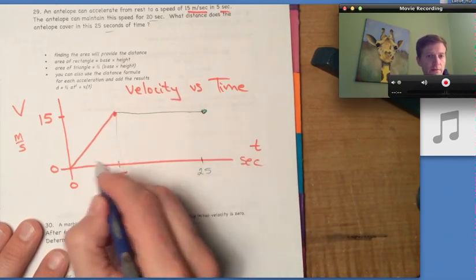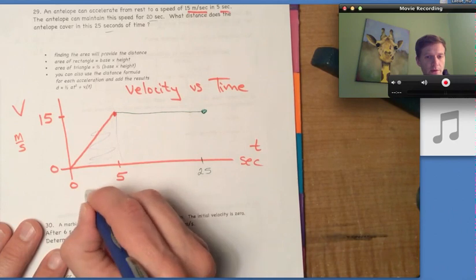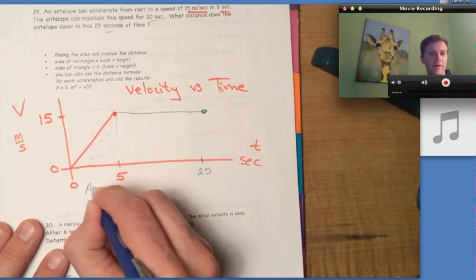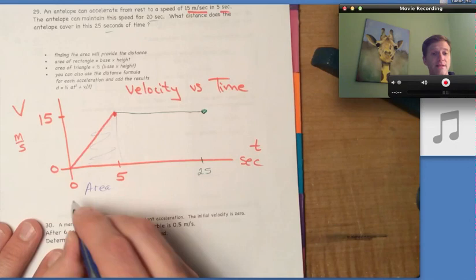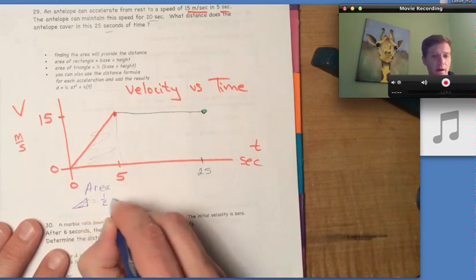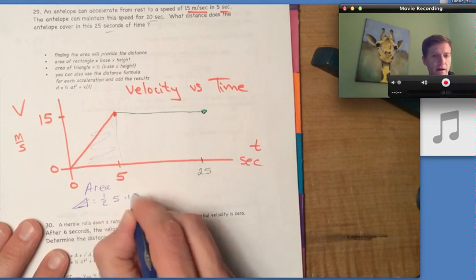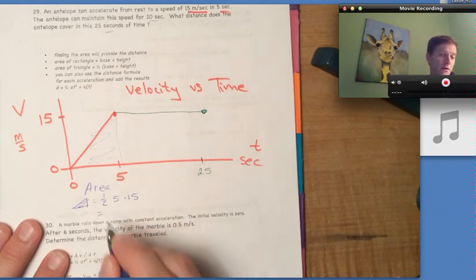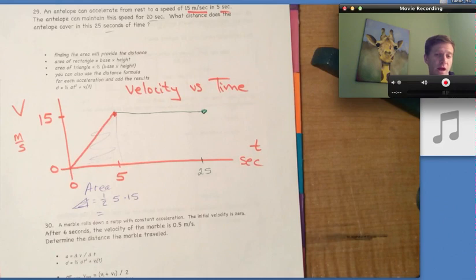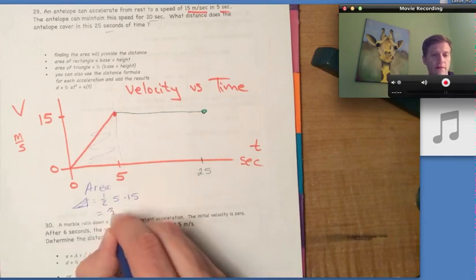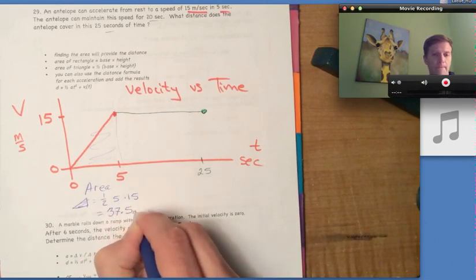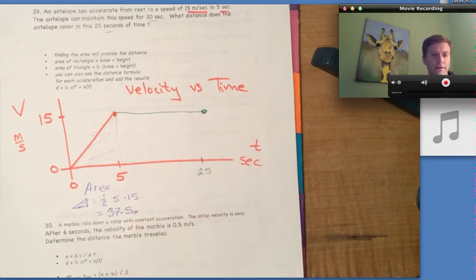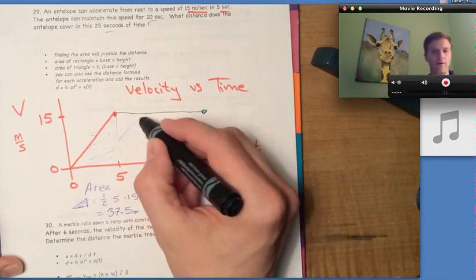The reason is because we can use the area, because this is a velocity versus time graph. So the triangle, what do we got? 1/2, the base of 5, a height of 15. 75, half of 75, 37 and a half. Faster than the calculator. Okay. That's the first 5 seconds. That's how far the antelope would go.